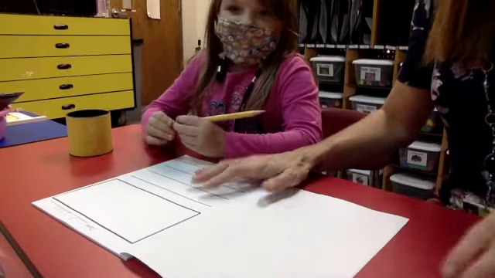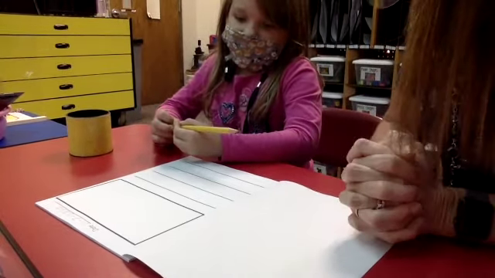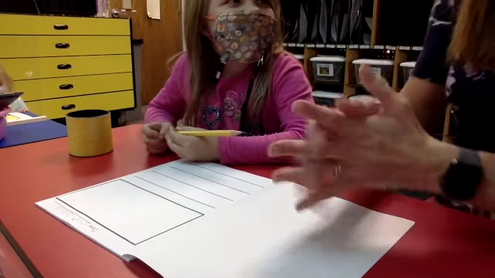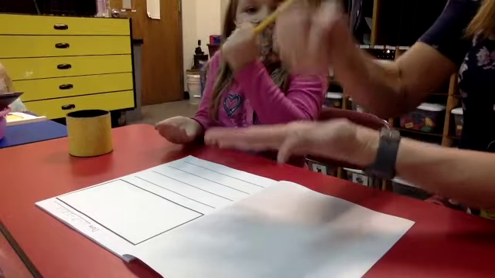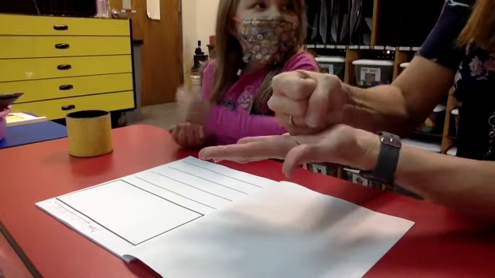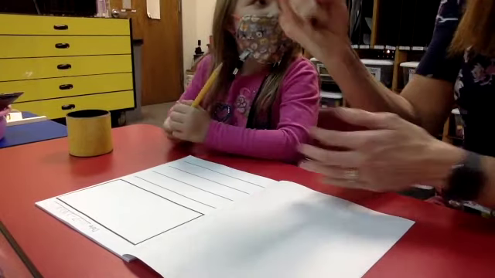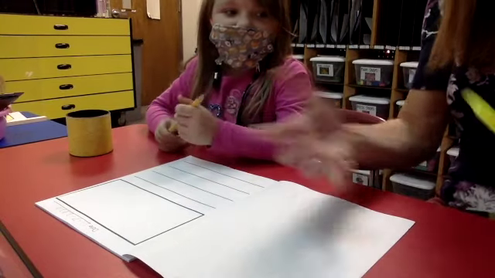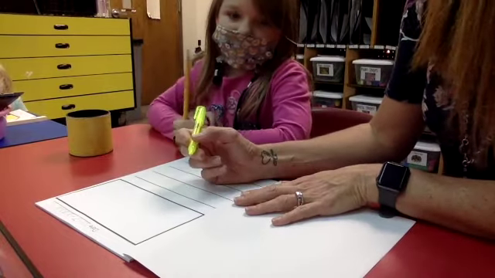So Victoria, what do you want your sentence to say? I see the silly jack-o'-lantern. Let's see how many words. I see the silly jack-o'-lantern. That is 5. So we're going to write one line for each word.